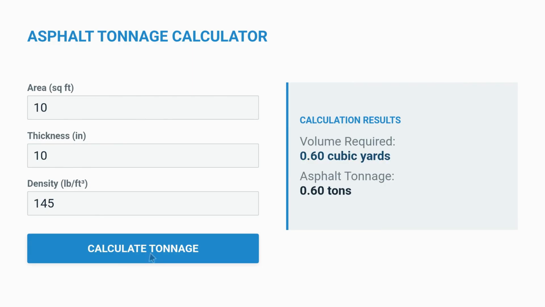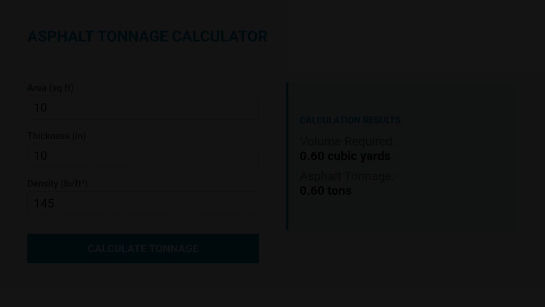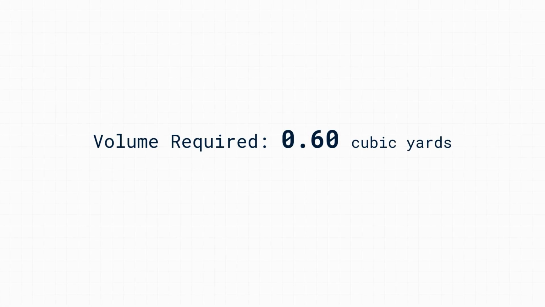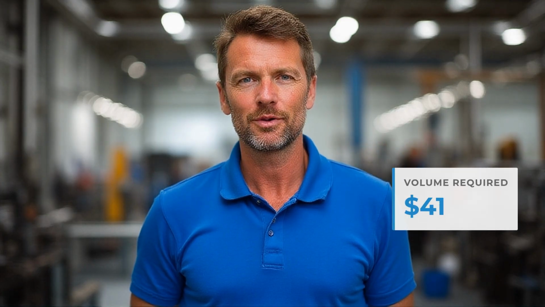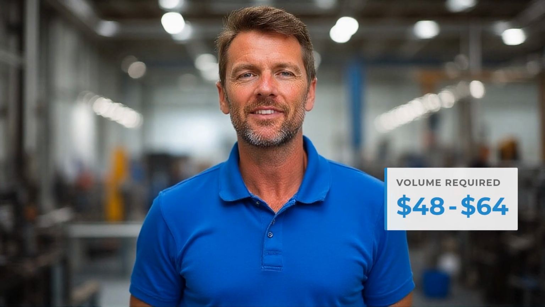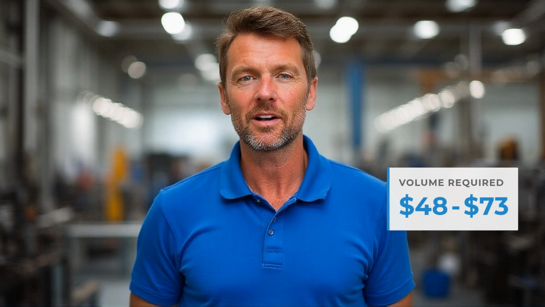The volume required shows 8.3 cubic feet. Below that, we see another volume required value of 0.60, likely representing cubic yards. The final output shows a volume required range of $48 to $73, which appears to be a cost estimate for the calculated asphalt quantity.